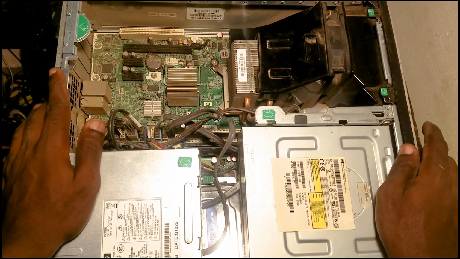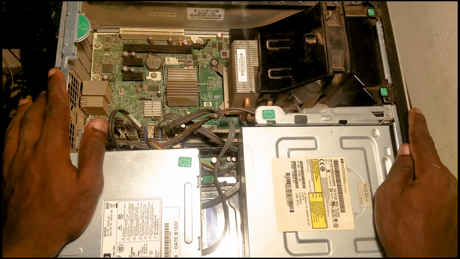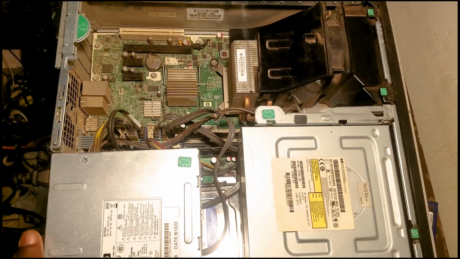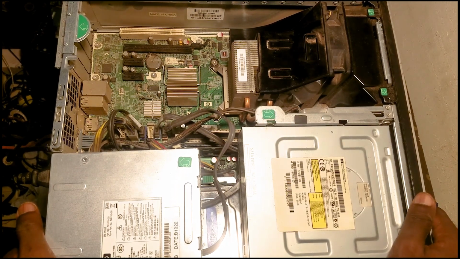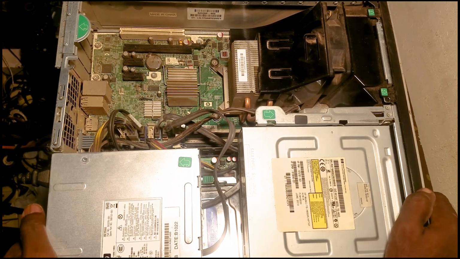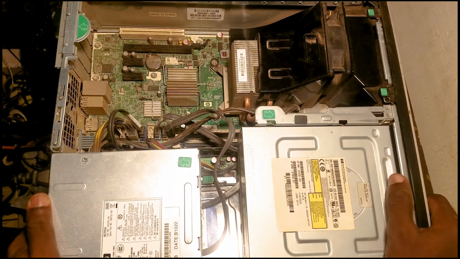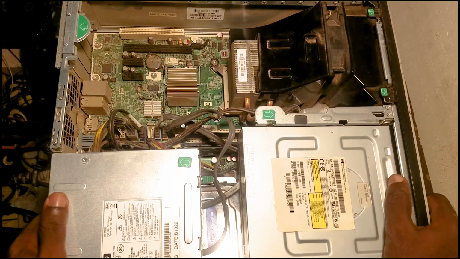Oh, I can hear it, the beeping, some kind of noisy beeping. I hope you can hear it out there. This kind of beeping depends on so many factors. So we are going to verify what the problem is. We take it step by step. It will involve some processes.